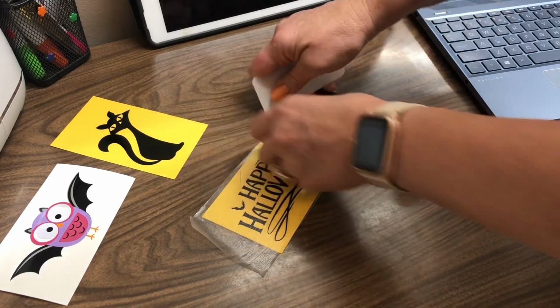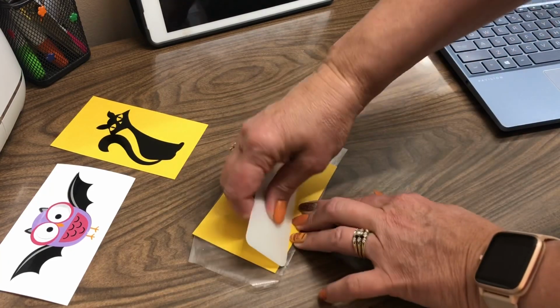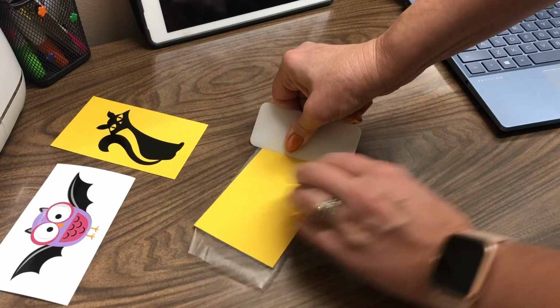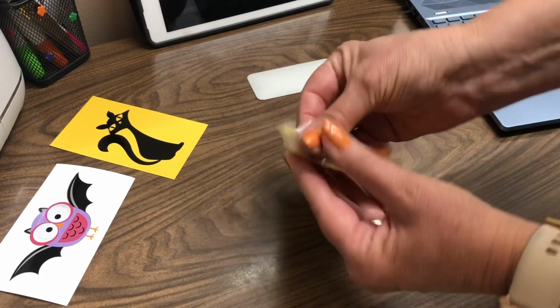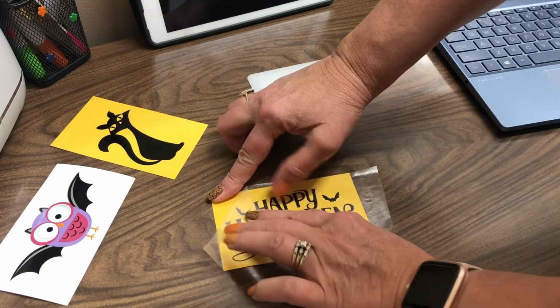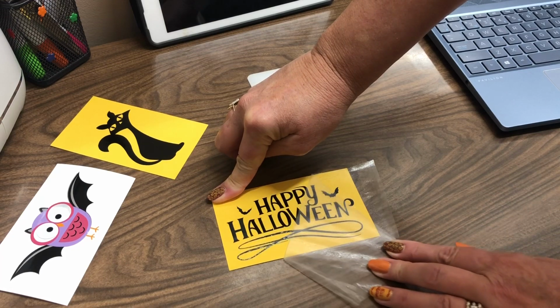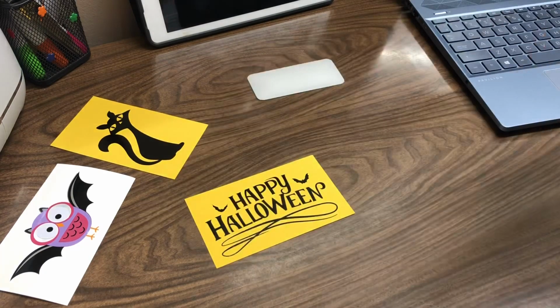So for Halloween, I will use these ones, and then maybe at Thanksgiving, I could make some different cardstock signs with some vinyl and display those. Or at Christmas, so I can change them up. And we'll just take that right off like so.